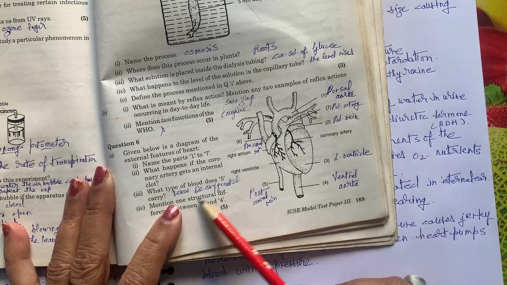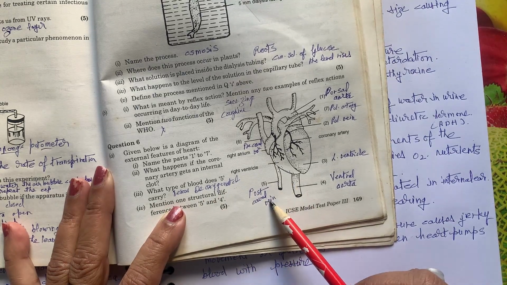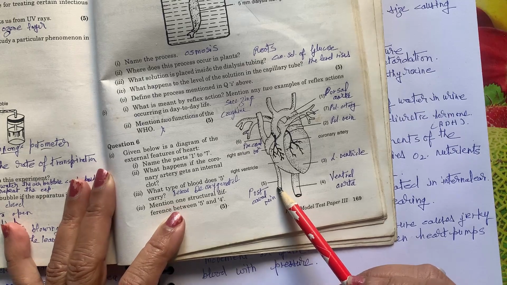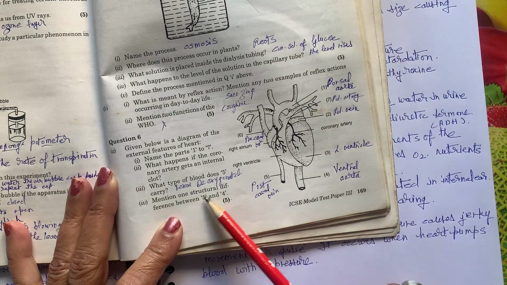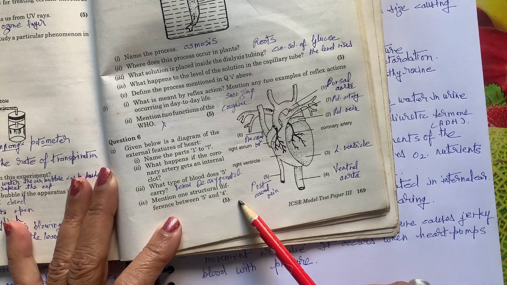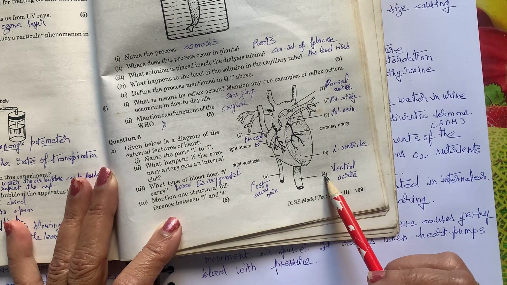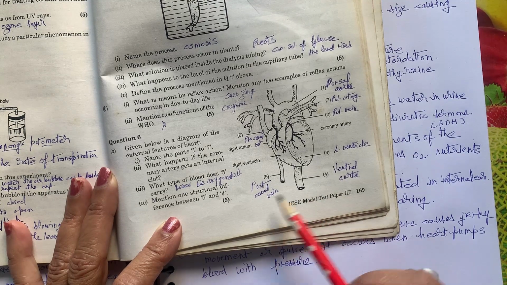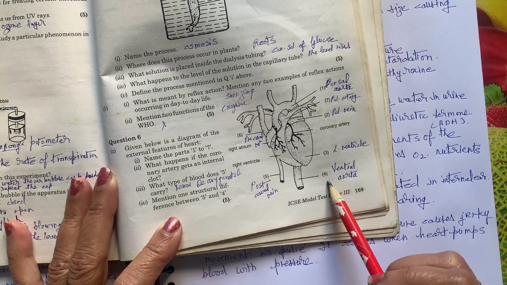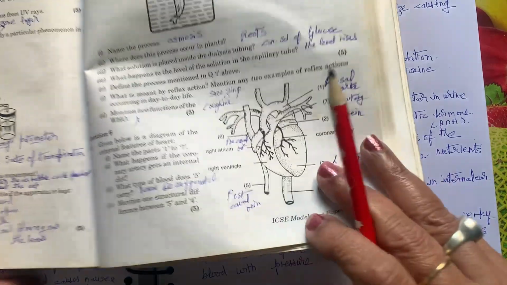What type of blood does 5 carry? This 5 carries deoxygenated blood, it is the posterior vena cava, a vein, carrying deoxygenated blood from the posterior part of the body. Mention one structural difference between 5 and 4. 5 is a vein, 4 is the aorta that we have already discussed. Main structure: the lumen is narrow, the lumen is broad. The wall is thick, the wall is thin.